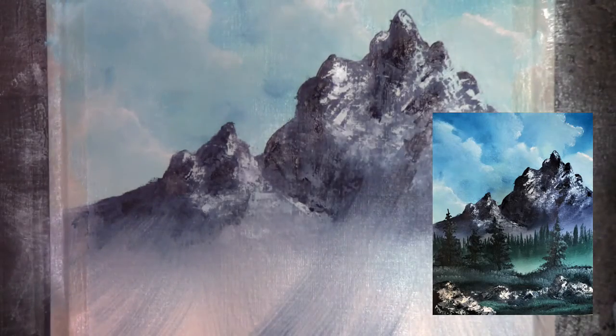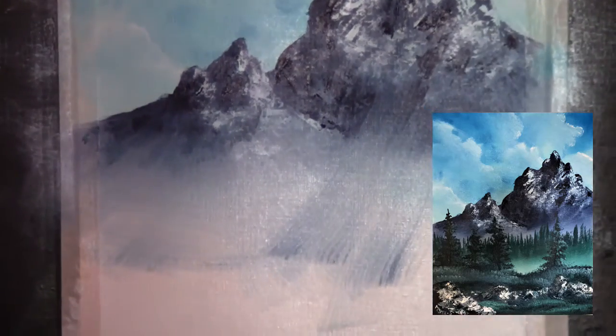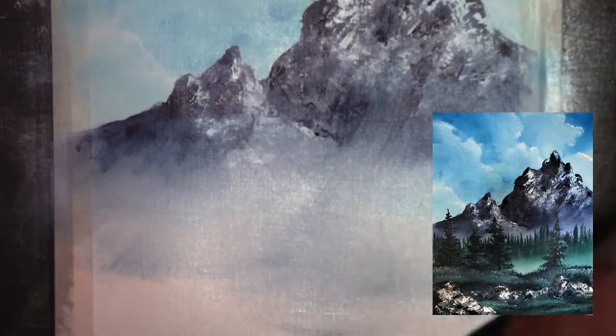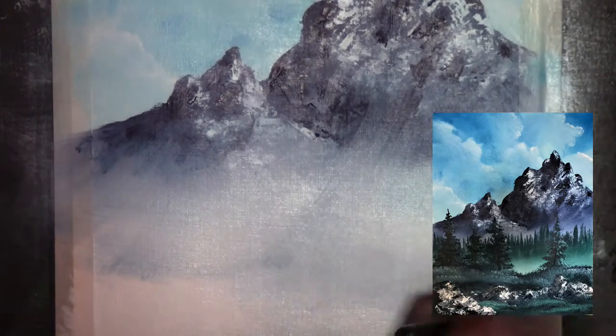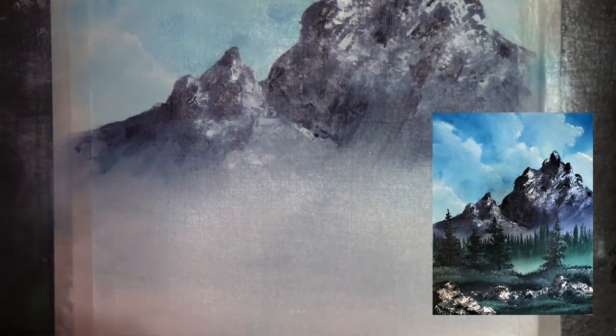Okay. Now, all the strokes I just made down here, no problem. It goes away, because remember, you still got that wet paint down there mix in with the white. Series of X strokes. You can just lightly get rid of all of that. That's okay. Just get rid of it.